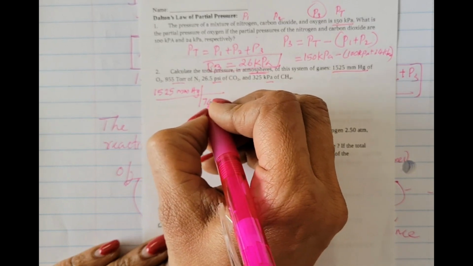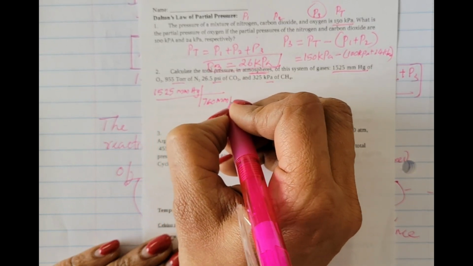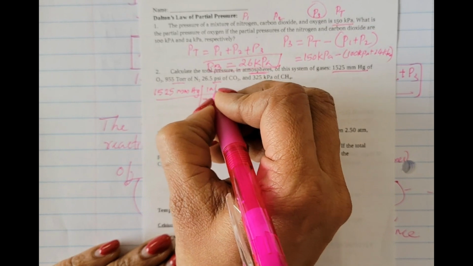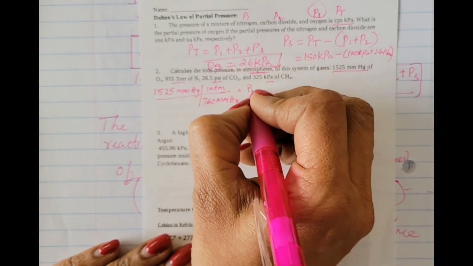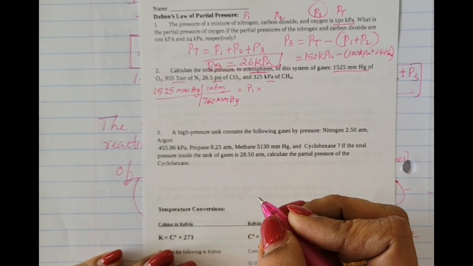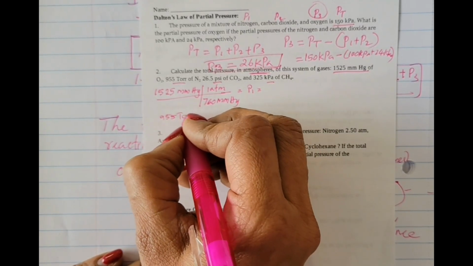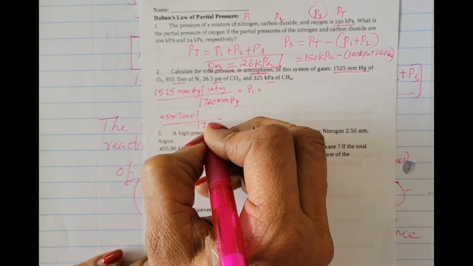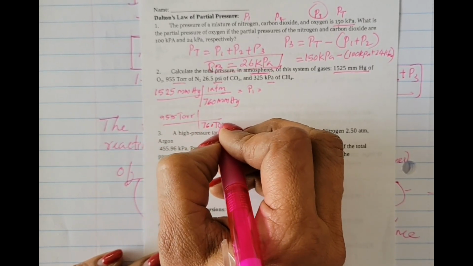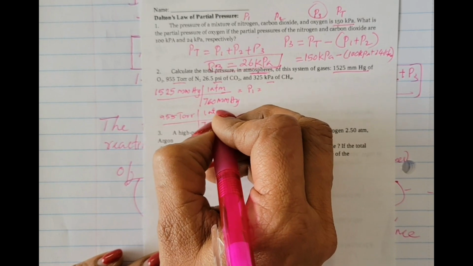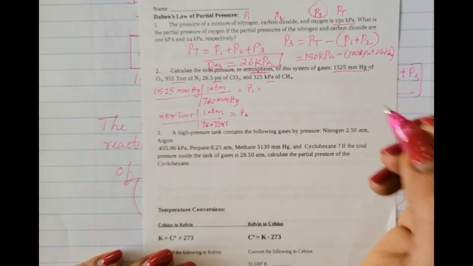We know that 760 millimeters of mercury is 1 atm. That will be your P1. The second one is 955 torr, and in 1 atm there are 760 torr. That will be your P2.